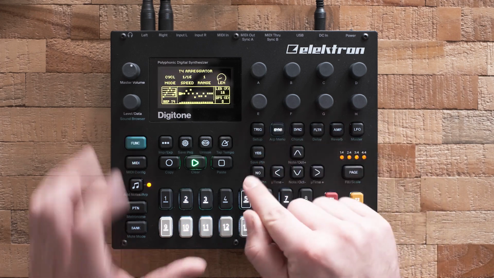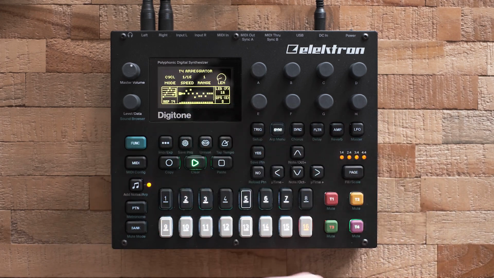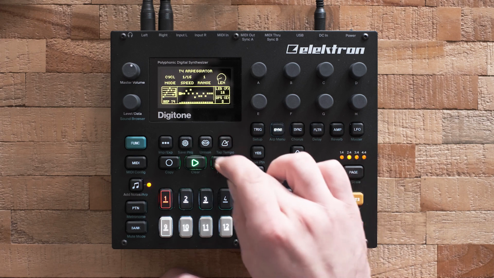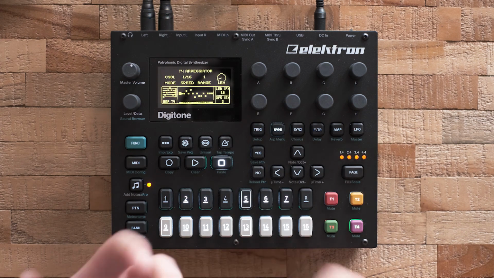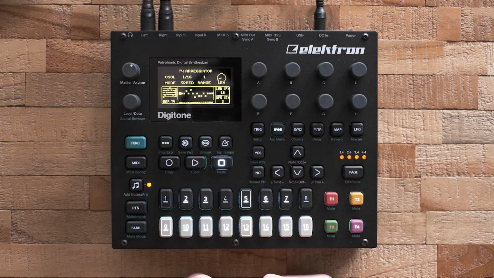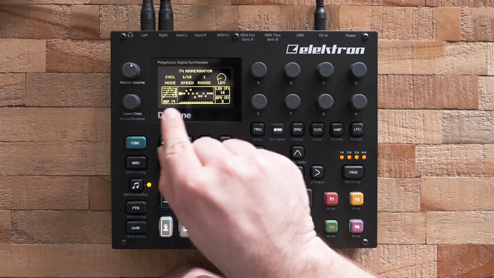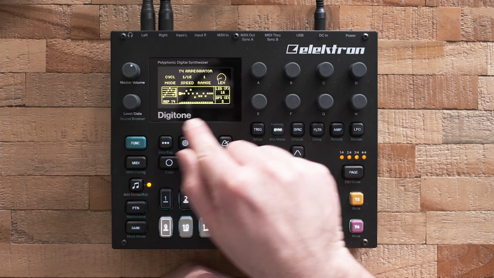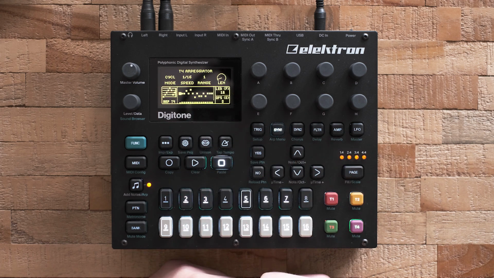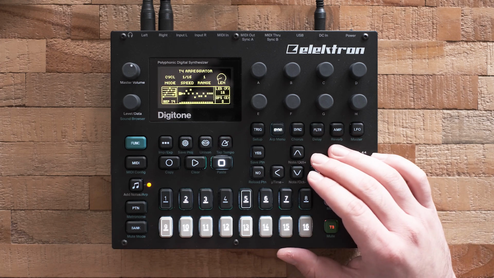Now I'm back on my regular ARP settings. Let's move on to the most important section for me, which is the offset section for notes in the ARP, which is this section down here in the bottom. Here you can activate and deactivate several notes of the arpeggiator, which is great for rhythmic things.